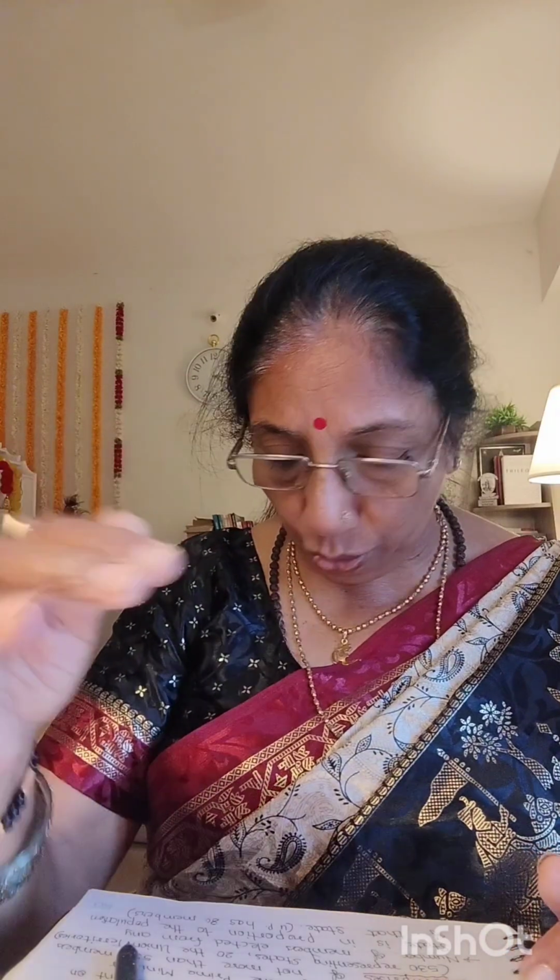Then the Lok Sabha comprises not more than 550 members, 530 representing the states. So in the Lok Sabha, we have 550 members. 530 represent the states and 20 represent the union territories. Is that clear? 530 for the states, 20 for the union territories.